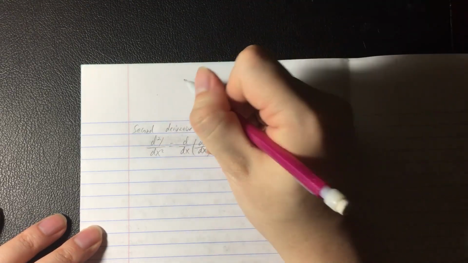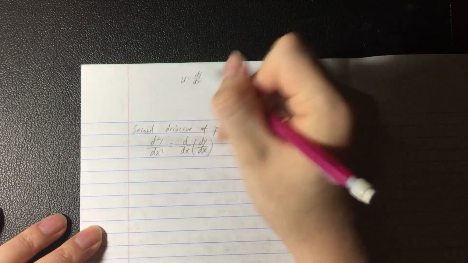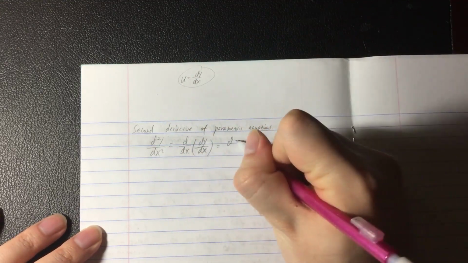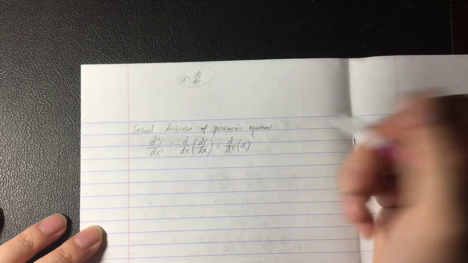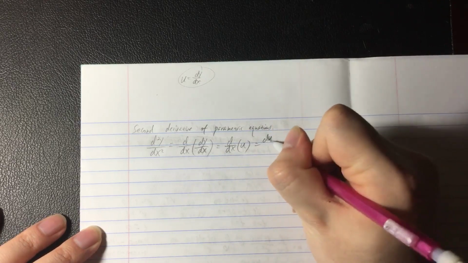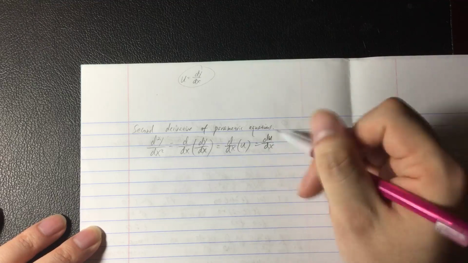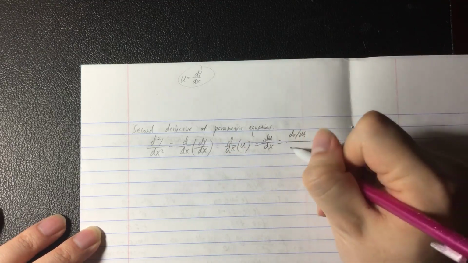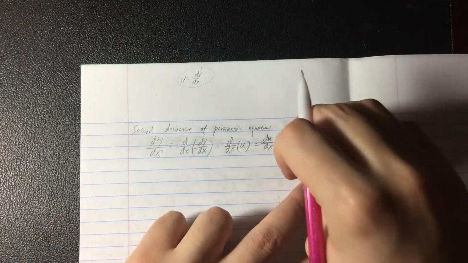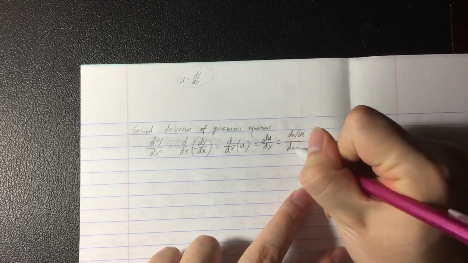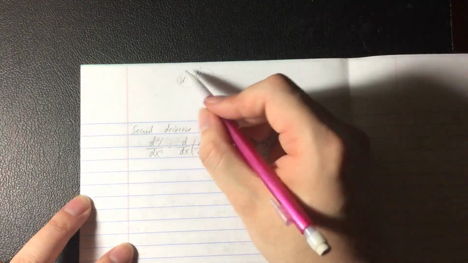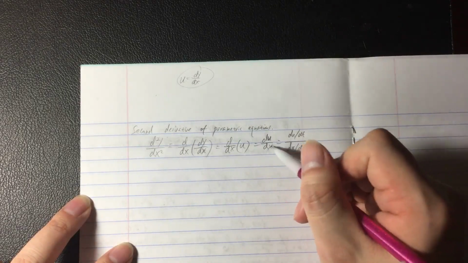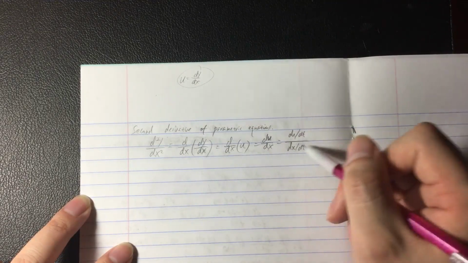Let's make a substitution. Let u equal to dy over dx. Then this expression can be written as d/dx of u, which is the same as du over dx. Then du over dx can be written as du over dt over dx over dt. Since u equal to dy over dx is a function of t, u is also a function of t.